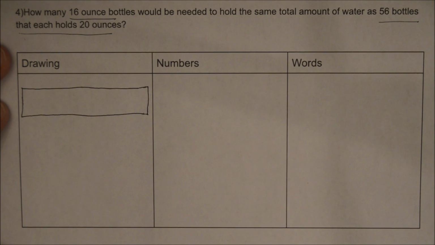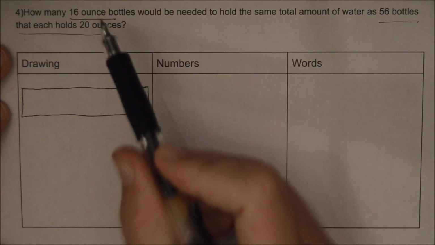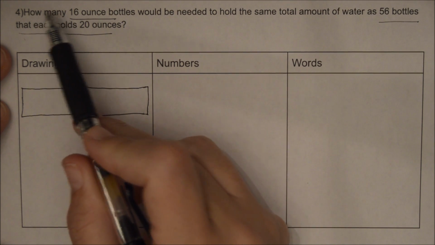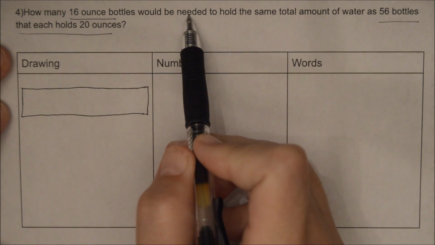All right. How many 16-ounce bottles would be needed to hold the same total amount of water as 56 bottles that each hold 20 ounces? That's a tough one. Okay, so what we're going to need to do, this is the question, sometimes like the end question: how many 16-ounce bottles would be needed?